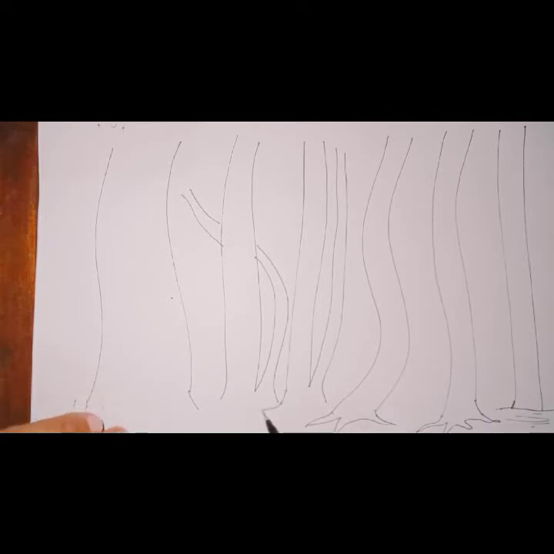Okay, now next one, many roots. If you want, you can add many here nicely. Other one, here branches, root branches here. See, it's going everywhere. Some trees have this one. Okay, yeah. Next one, this big one.